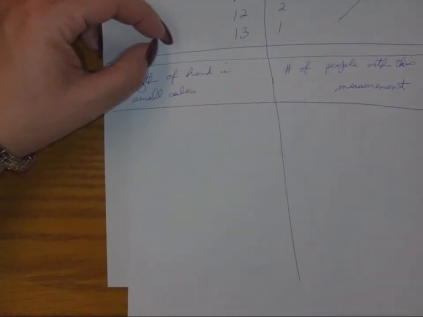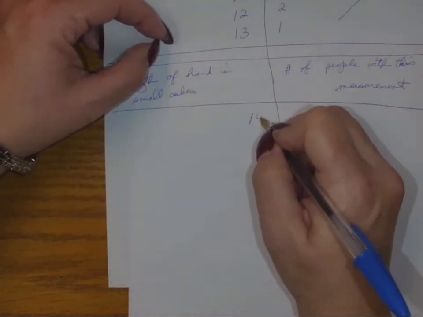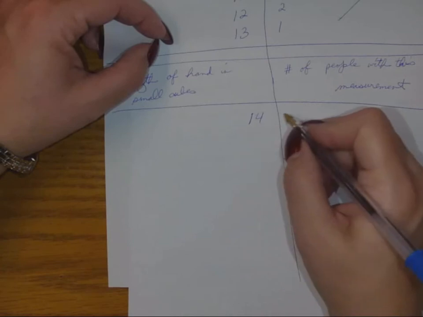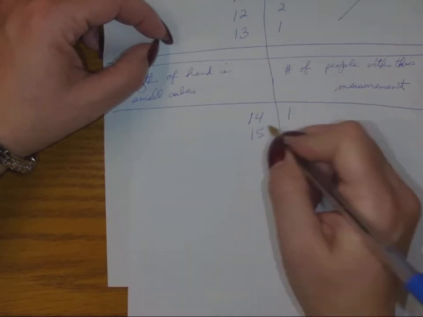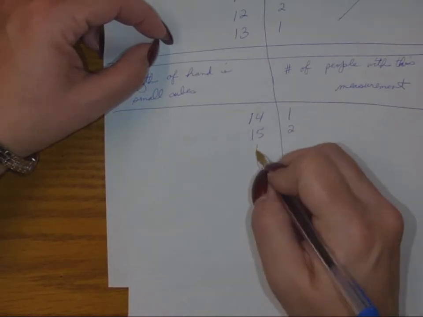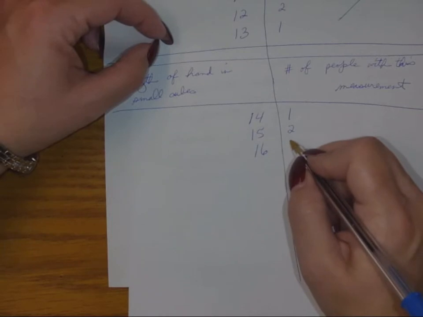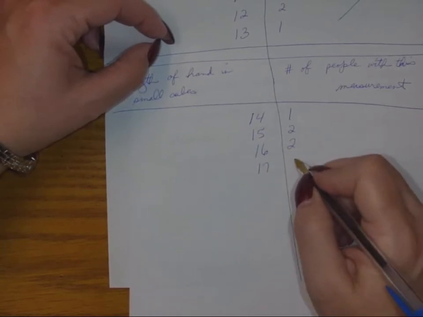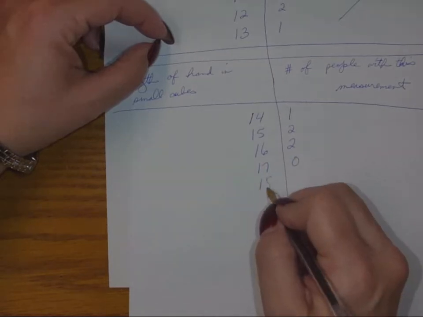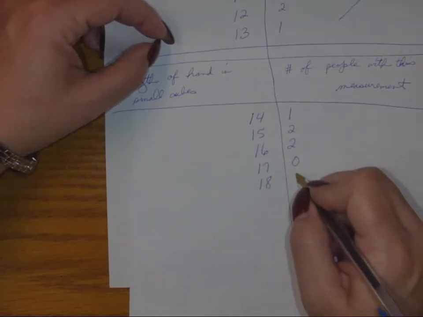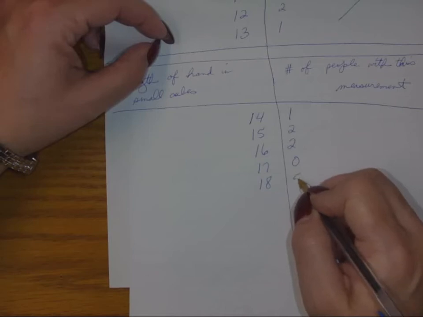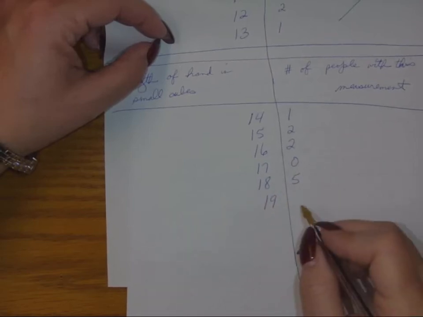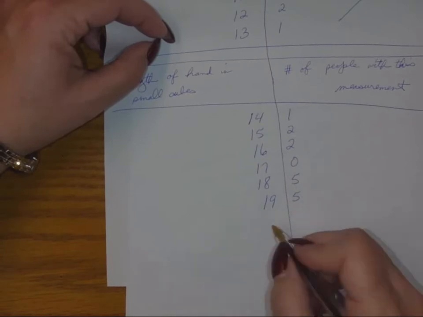So for our class, we had 14 snap cubes, 1 person. 15 snap cubes, we had 2 people. 16, that was 2 people. 17, we didn't have anybody there. 18, that was 5 people. 19, we had 5 people.